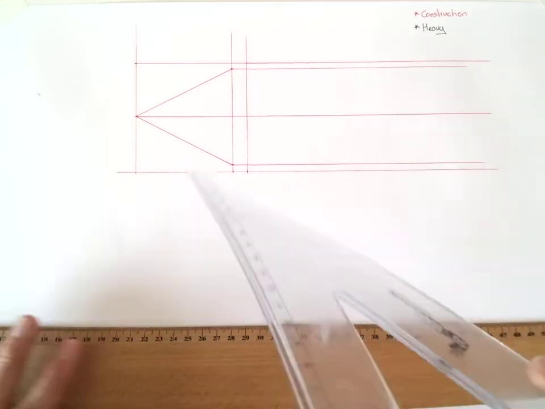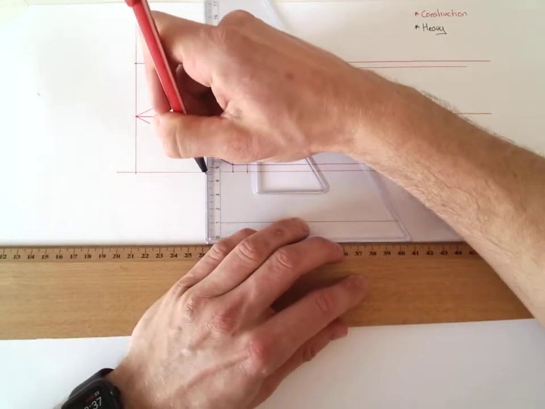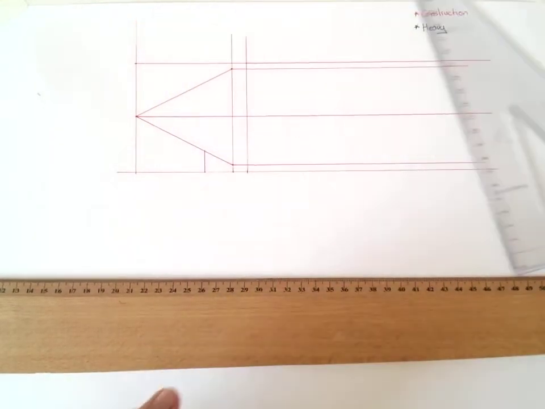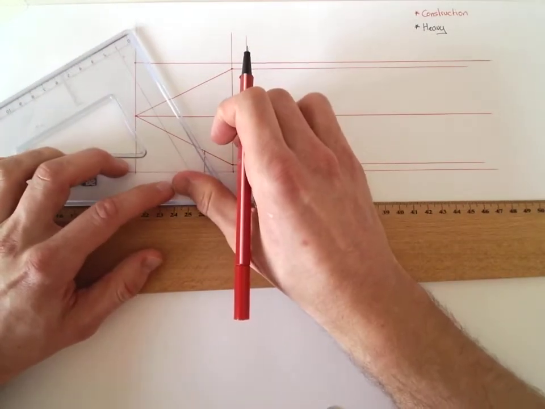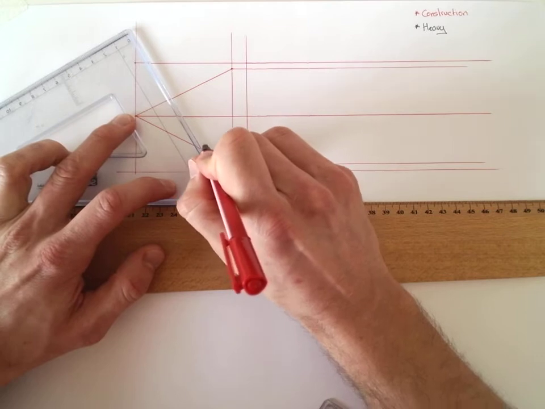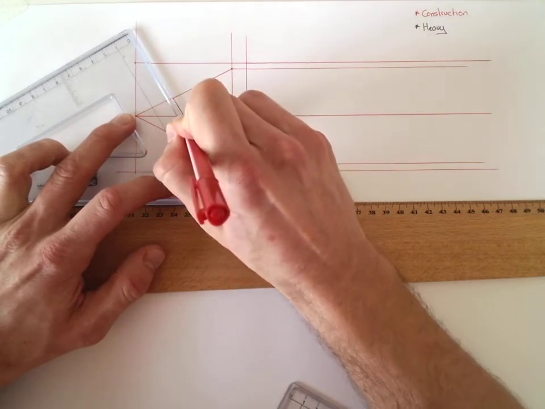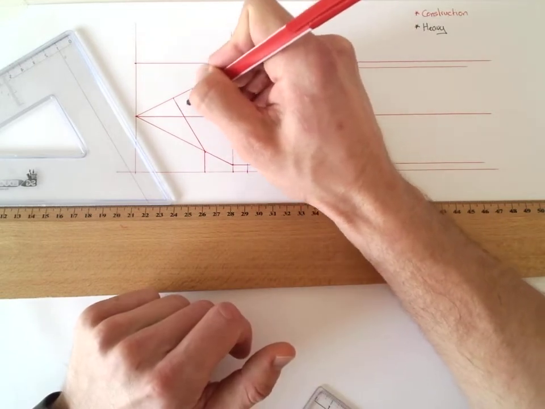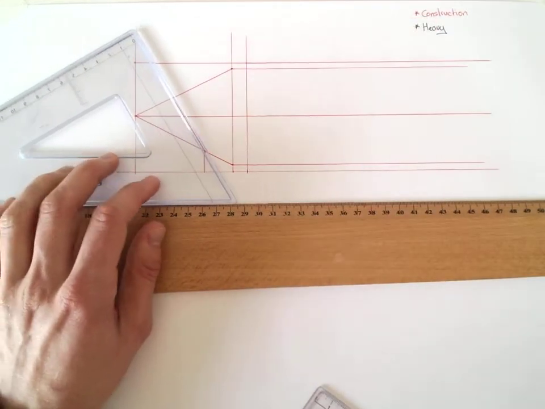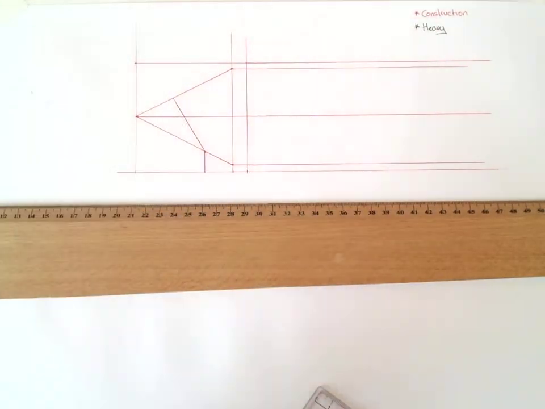And that's from that interval. So when we stepped in 20, just bring that up to your cone. And then from there you can go off at 60 degrees, and that'll find that cut part. Okay, so that angle there is 30 degrees, so that's why I use 60 on my set square. Perfect.